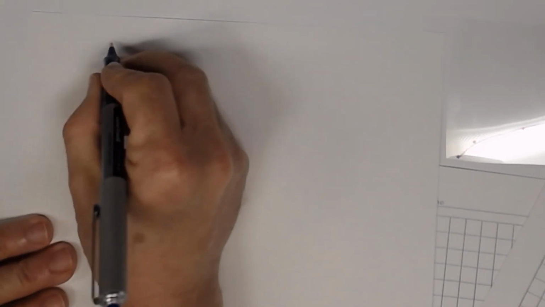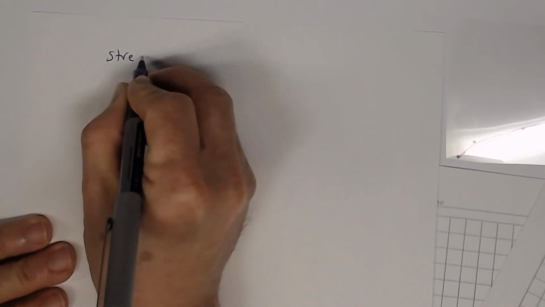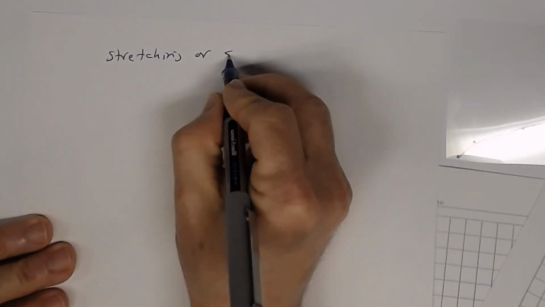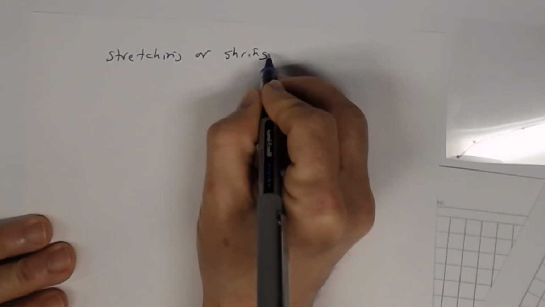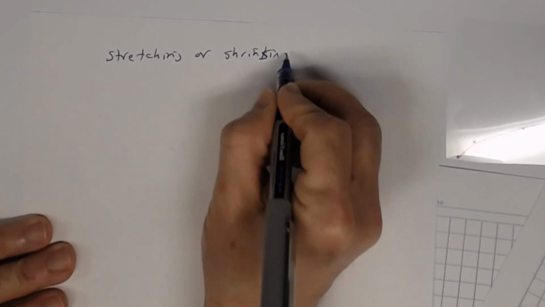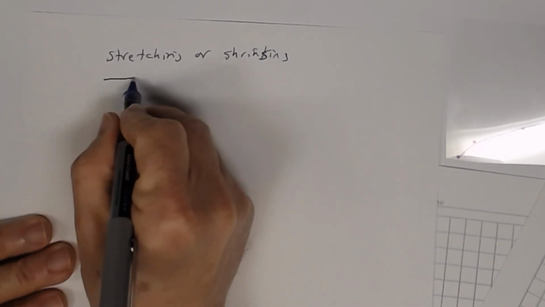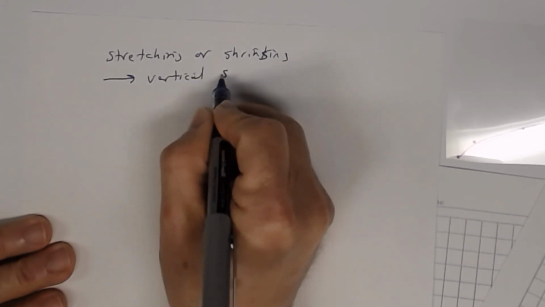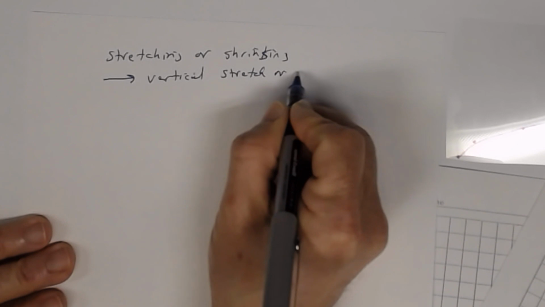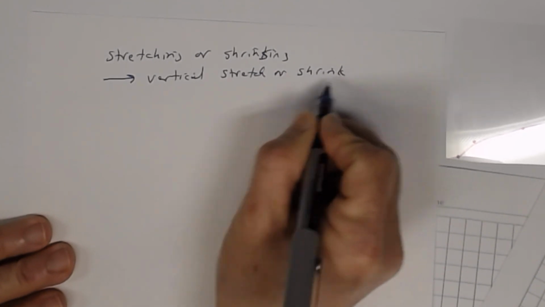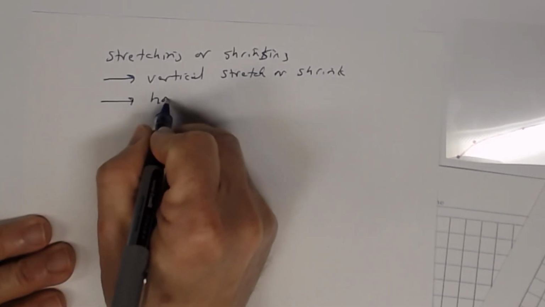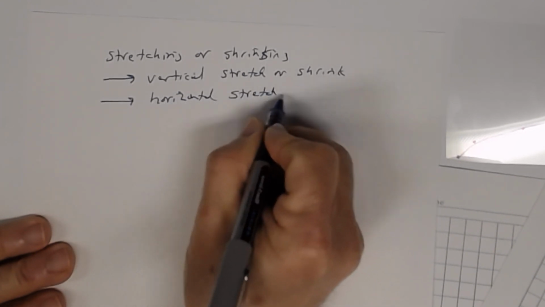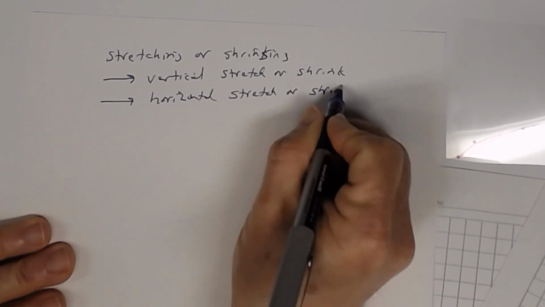And by the way, when we talk about stretching or shrinking, you can talk about this in terms of vertical stretch or shrink, or you can talk about this in terms of horizontal stretch or shrink.